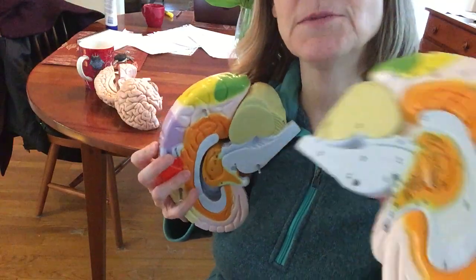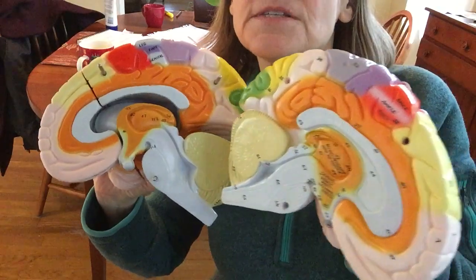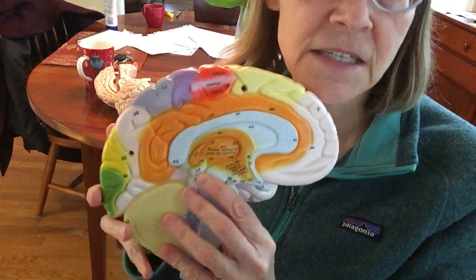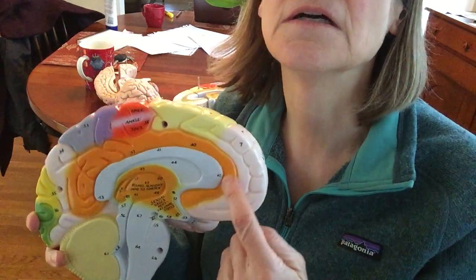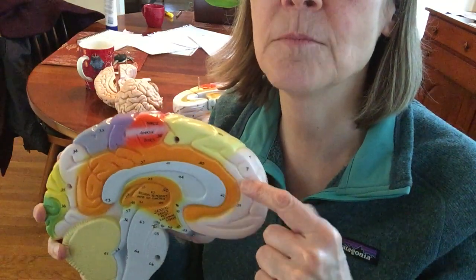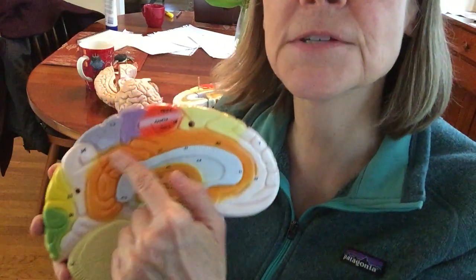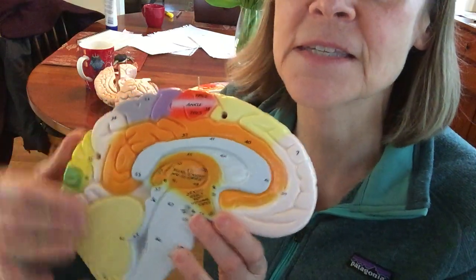All right, now we'll go to the medial side of the brain. We're going to pull these cerebral hemispheres apart and look inside. The first thing you can see in here is this orange area on both halves. We'll start with this half. This is the cingulate gyrus, and this is the cingulate sulcus on top. The cingulate gyrus is part of the cerebral cortex. Again, that wrinkled part is all on the inside here too.